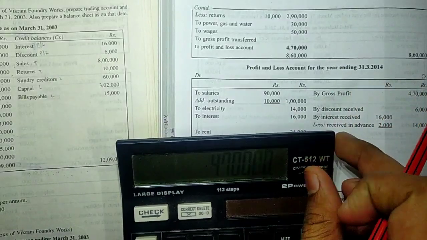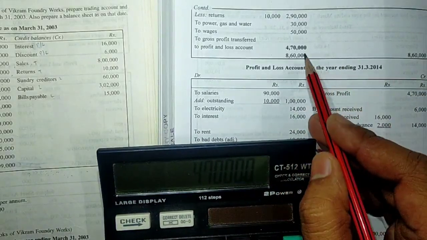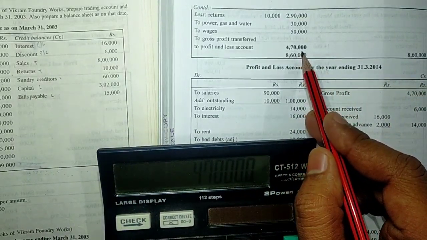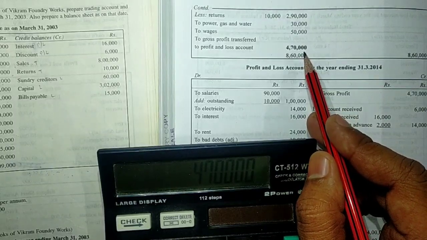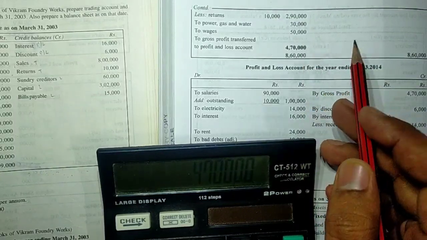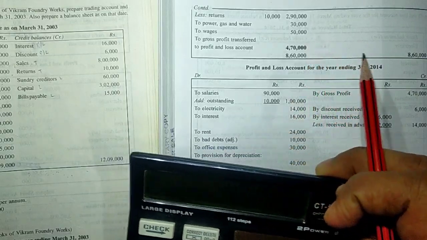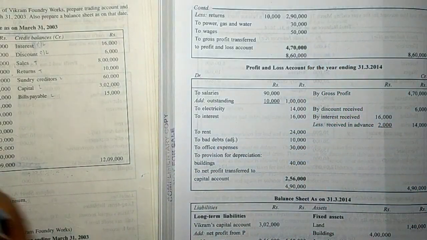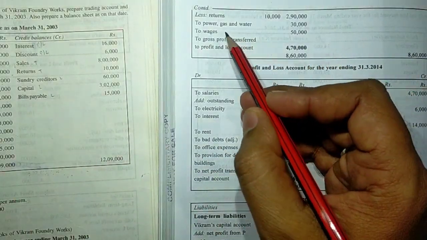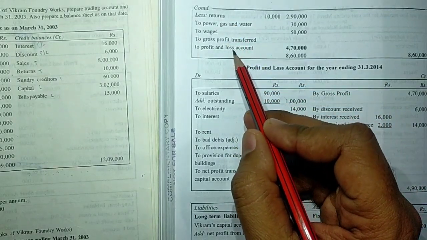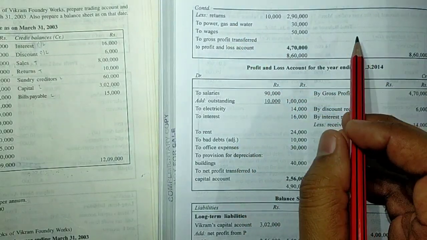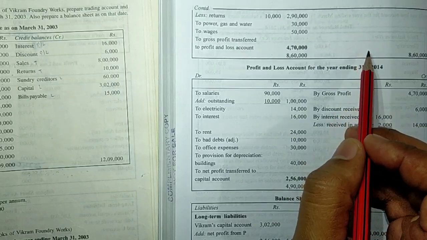Now why are we mentioning gross profit? Basing on the debit side and credit side balances: all the debit side balances are your expenses and all the credit side balances are your incomes.